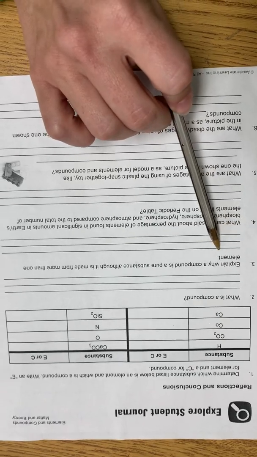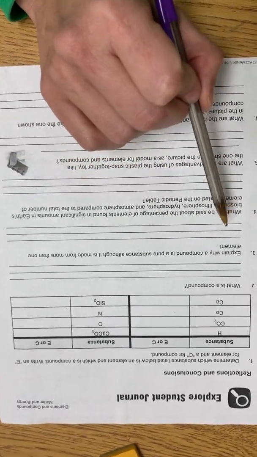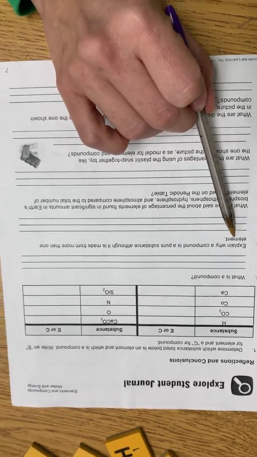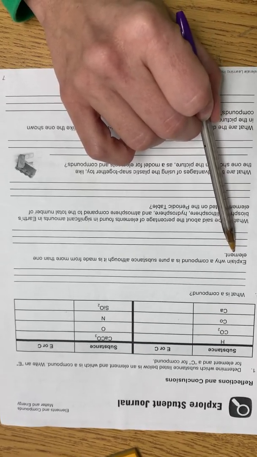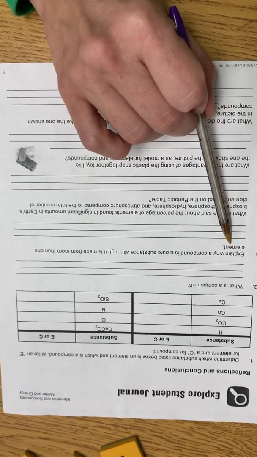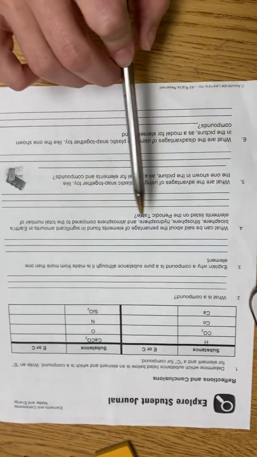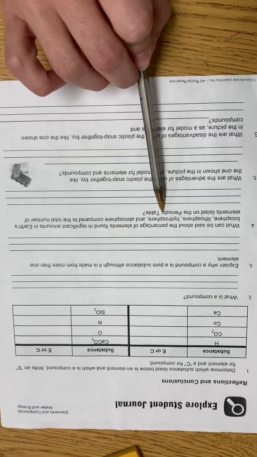All right, let me give you a little heads up on some of these. Number 3 says, why is a compound a pure substance, although it's made from more than 1 element? Well, if you think back, the definition of an element itself is a pure substance. So if a compound is made of things that are pure, it still stays pure.